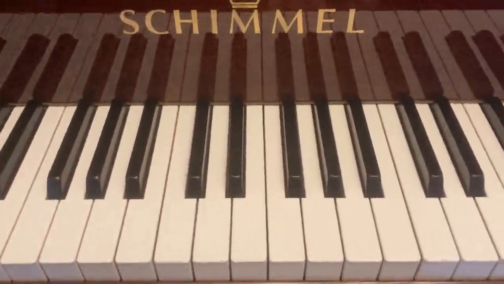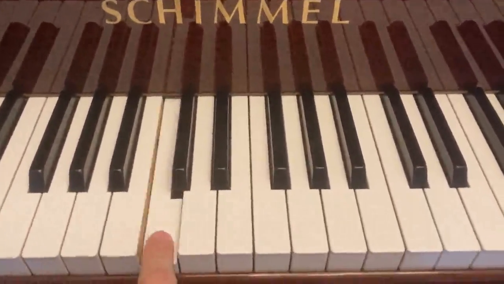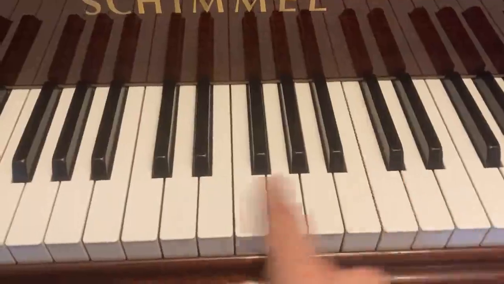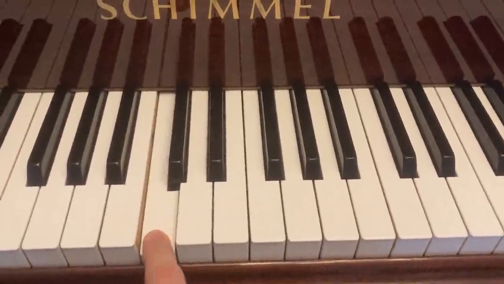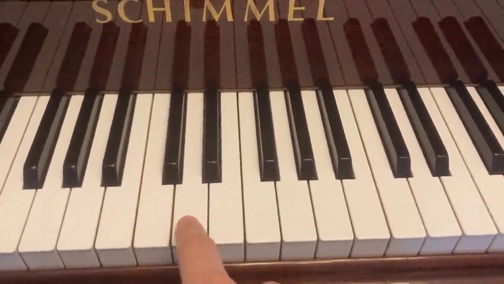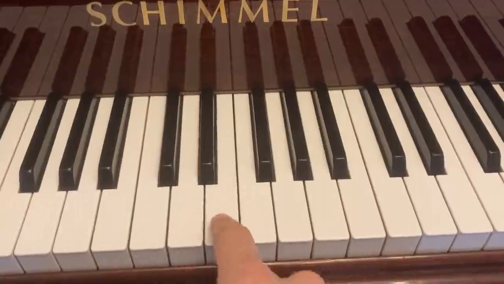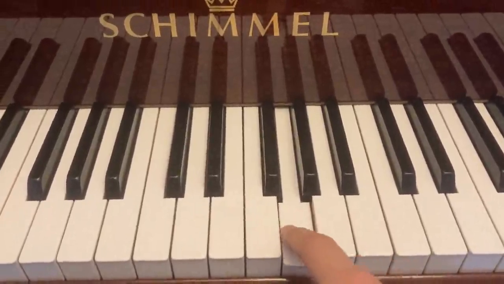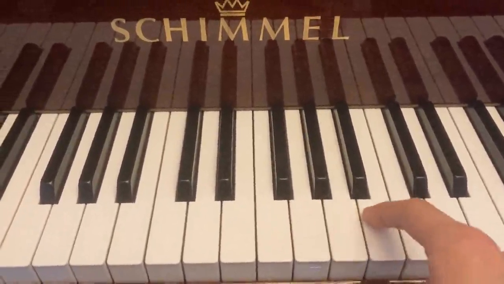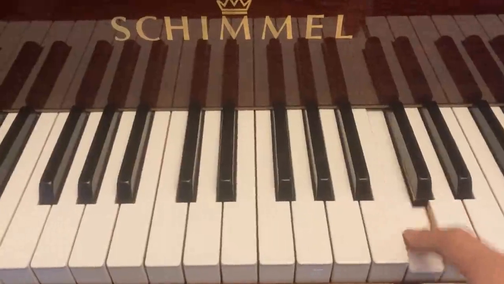Okay, so the pattern for a major scale, let's look within our octave from C. We're going from C to C. First, you start on C and then you go up a whole step. So we go to D. And then another whole step, and then a half step, and then a whole step, and then a whole step, and a whole step, and a half step.